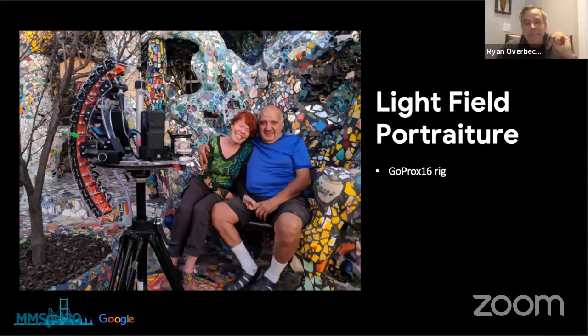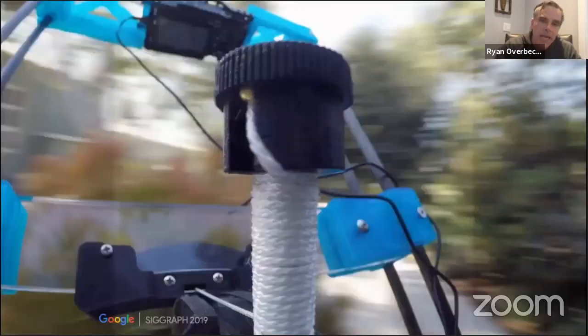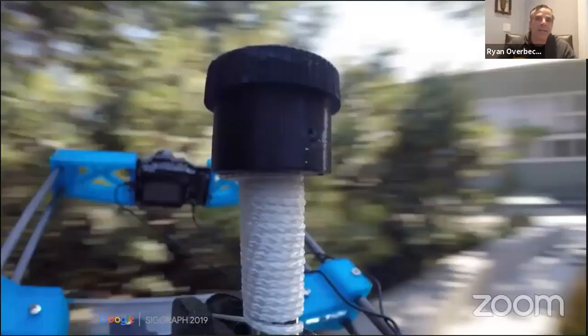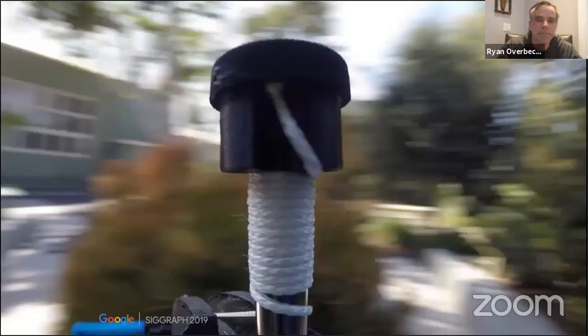But if you have a really static scene, it's nice to get much higher image quality. And so we built a version that uses DSLR or mirrorless cameras. But now, since we only have two cameras, we actually have to have those tilt up and down somehow. And so we used an idea that came from Paul Debevec's early light stage work, where we wrap a string around the center post at the top here and let it unravel as the camera rotates, which causes the cameras to tilt. And you can see the camera in the background tilting down as the string unwinds here.